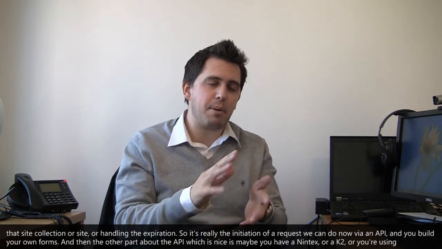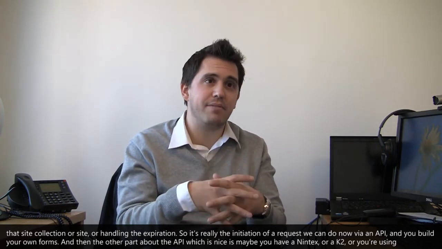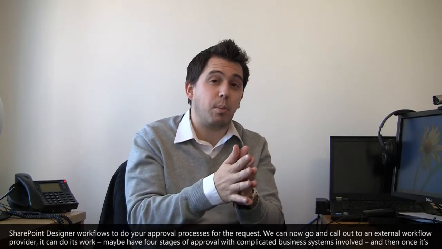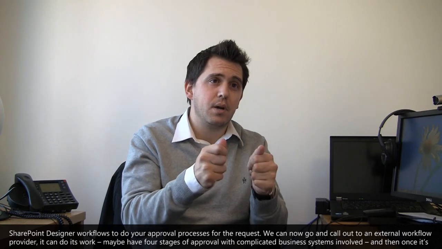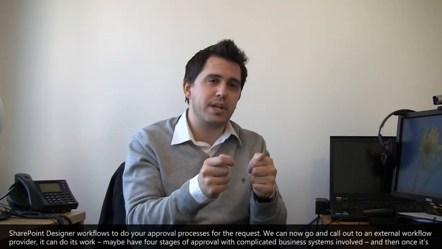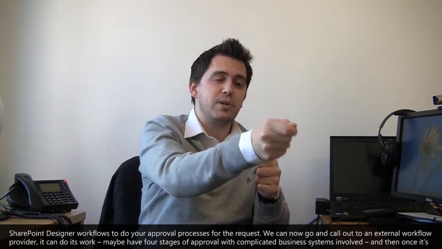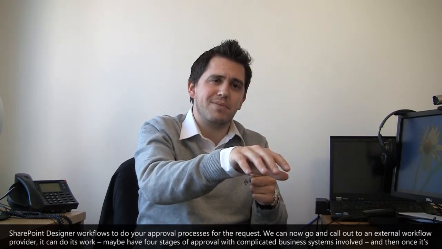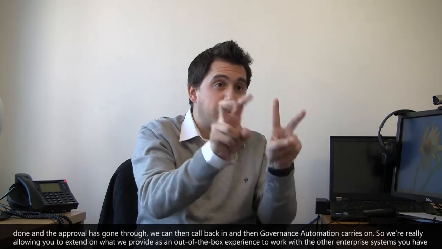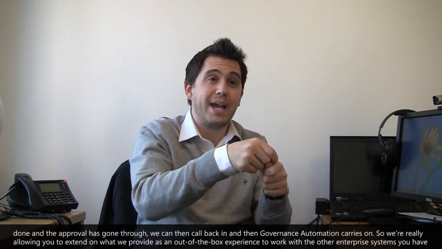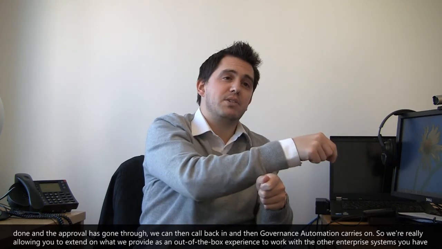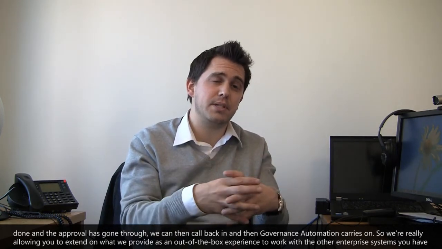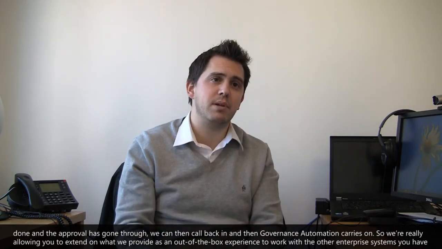and you build your own forms. And then the other part about the API, which is nice, is maybe you have an Nintex or a K2 or you're using SharePoint Designer workflows to do your approval processes for the request. We can now go and call out to an external workflow provider. It can do its work, maybe have 4 stages of approval with complicated business systems involved. And then once it's done and the approval has gone through, we can then call back in and then Governance Automation carries on. So we're really allowing you to extend on what we provide as an out-of-the-box experience to work with the other enterprise systems you have in your organization.